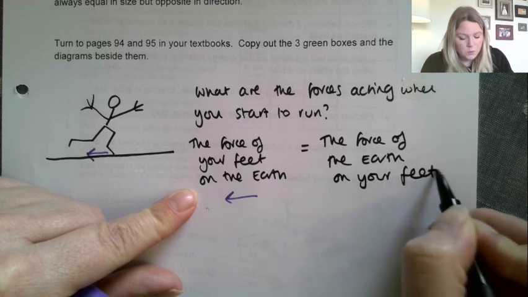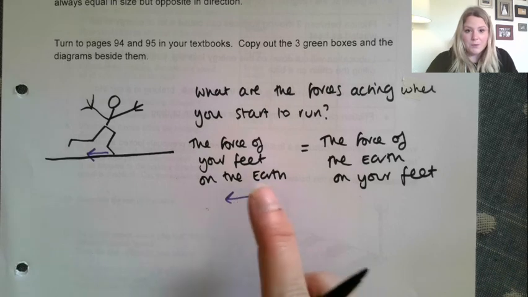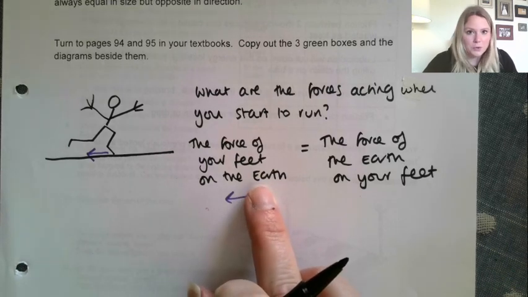There's one wee sneaky way that I always remember Newton's third law pairs. Once you get what one of the forces is, you just swap the order of the words around.